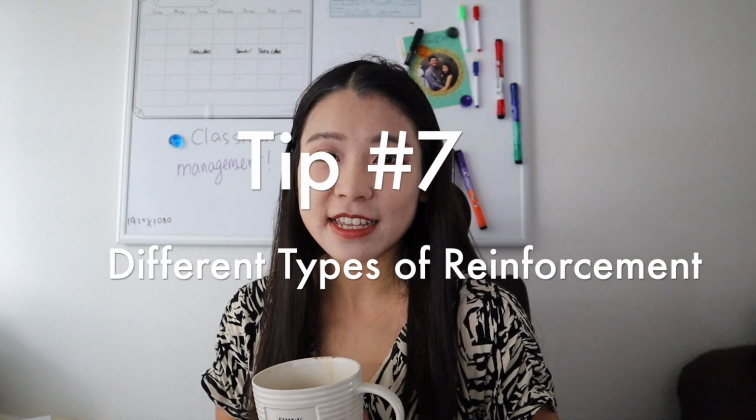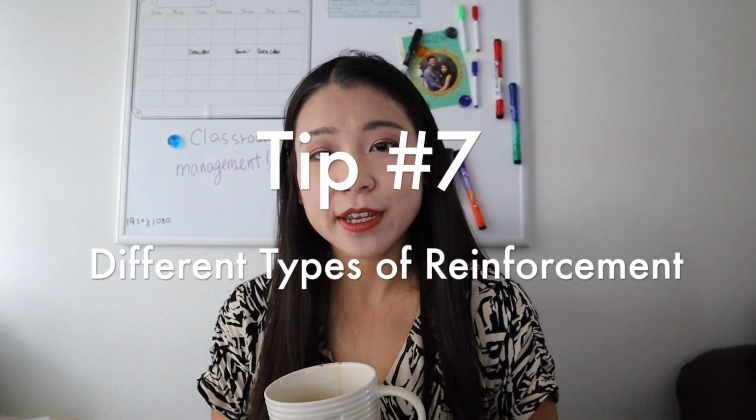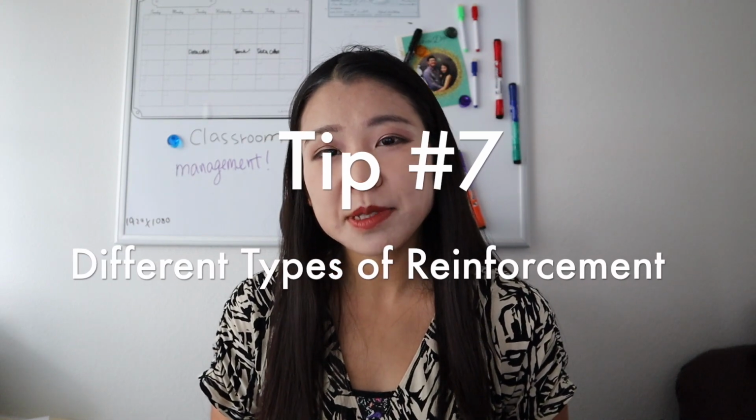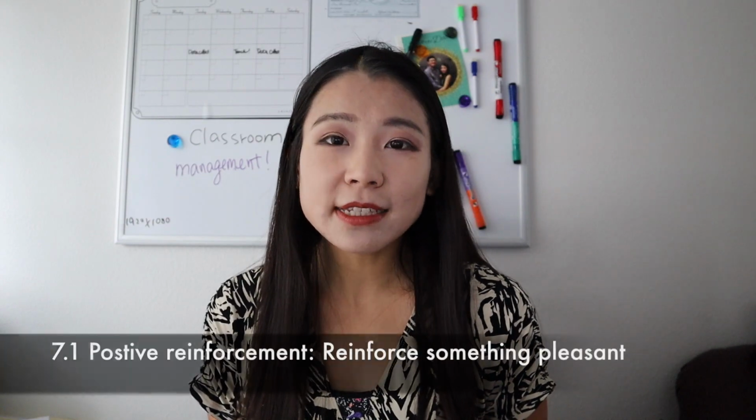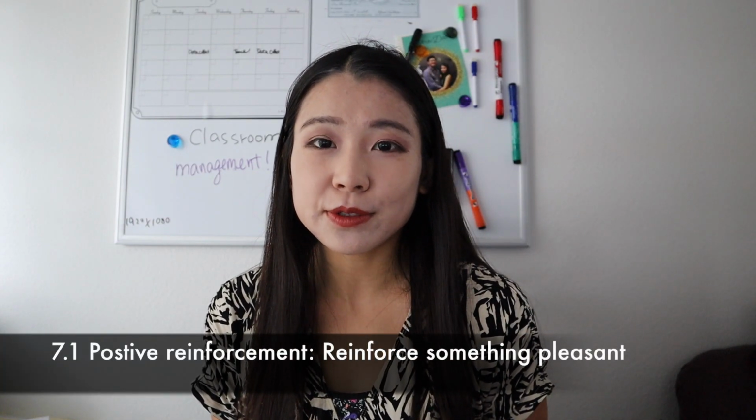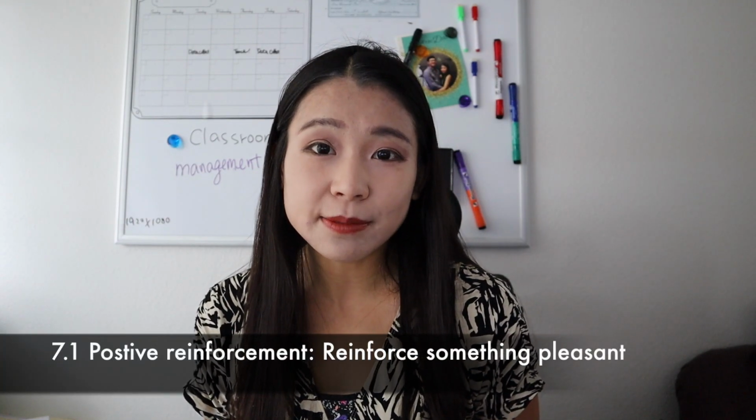So once they feel like they have the control of what they're doing, it's more likely they actually are in compliance with the tasks. Tip number 7, use different types of reinforcement. There are different types of reinforcement. For example, positive reinforcement. Positive reinforcement refers to reinforcing something that's pleasant.